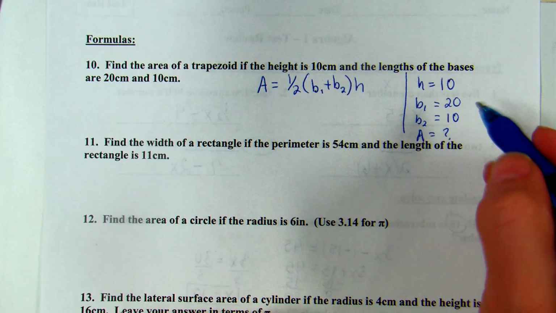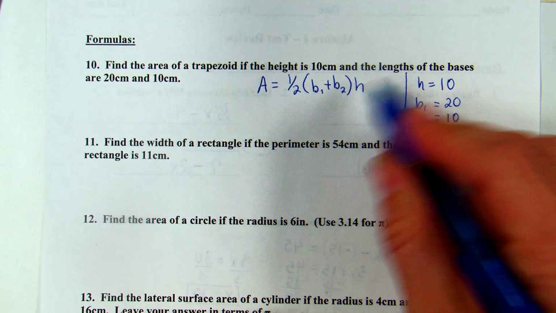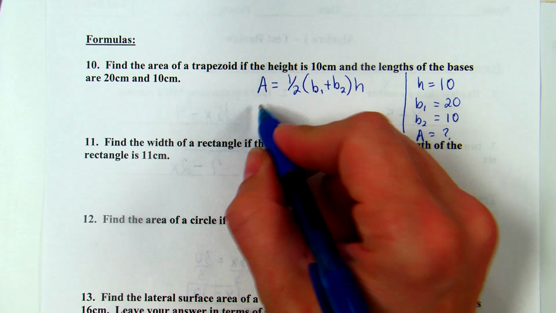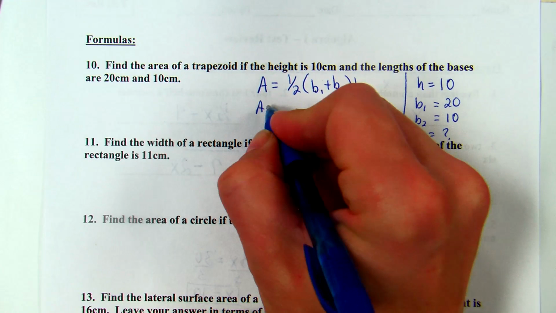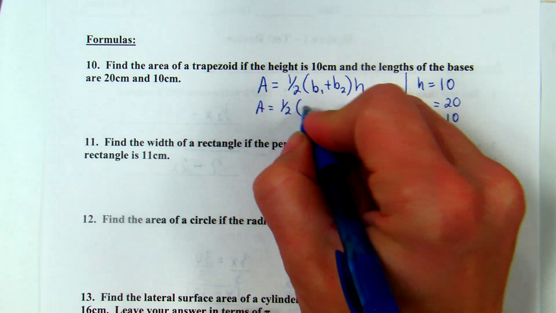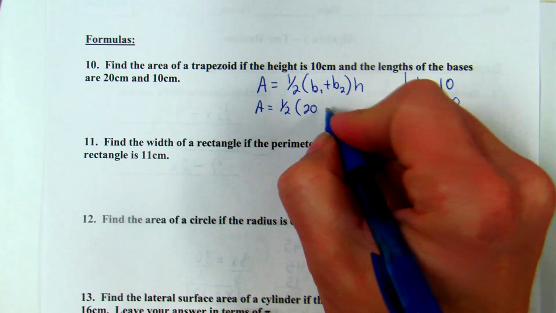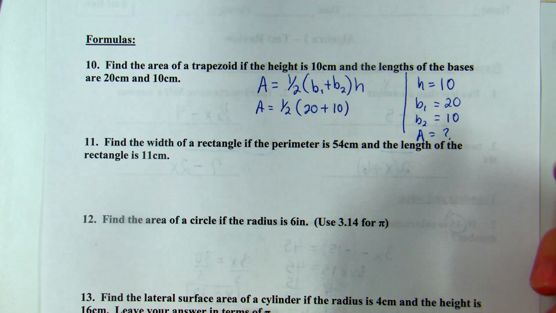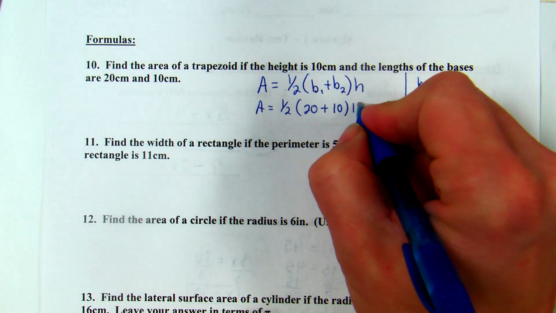Then we simply take our key, plug those values into our formula, and solve for the unknown. In this case, A is our unknown. It's going to be equal to 1/2 of base 1, which is 20, plus base 2, which is 10, all times the height, which is also 10.